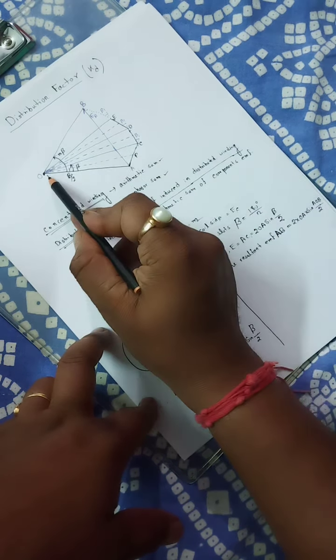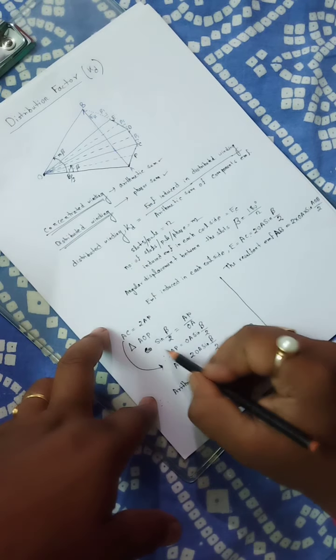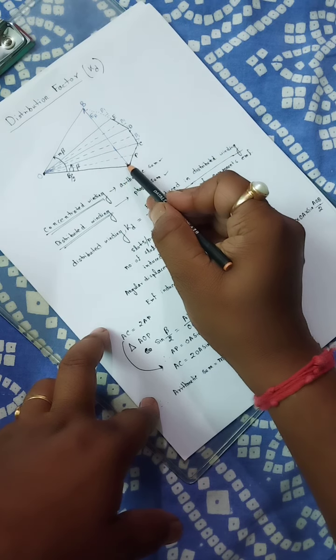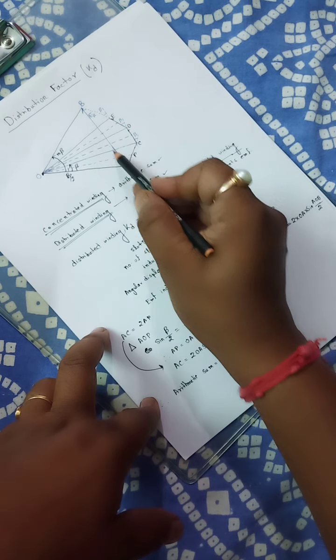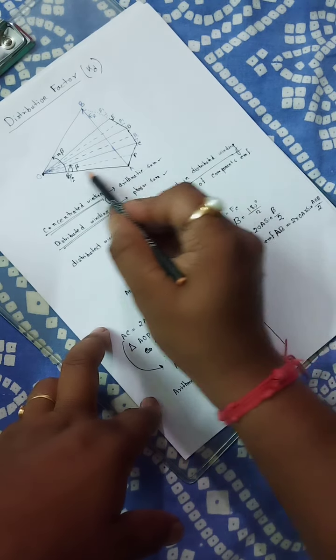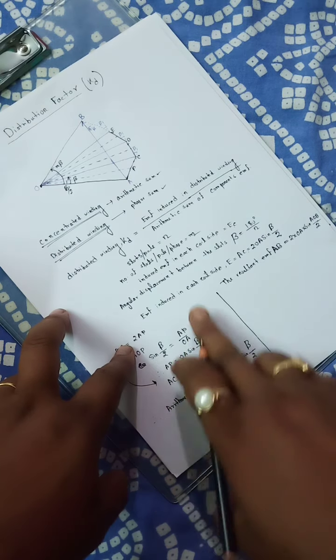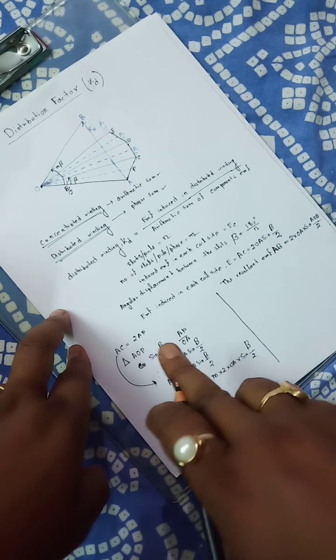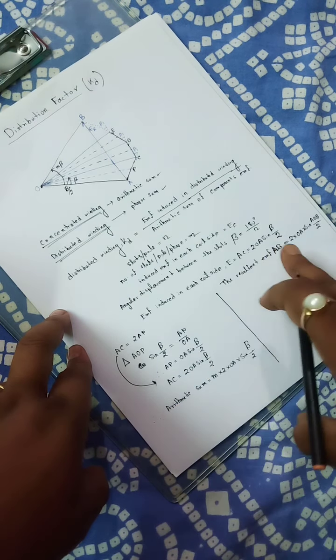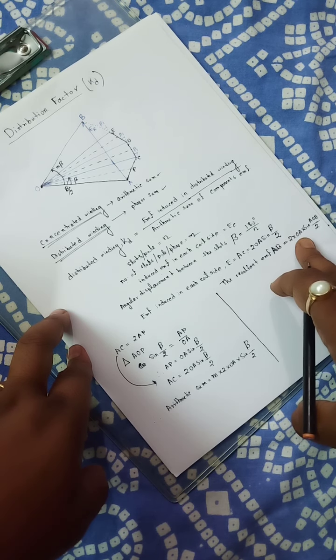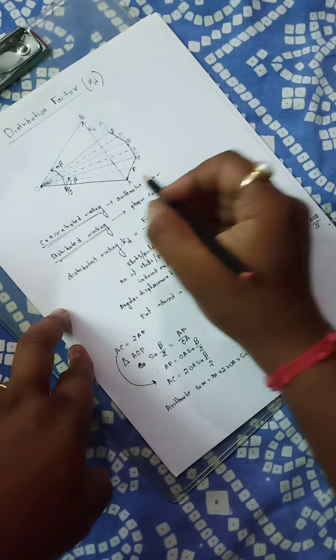As I found the value in the earlier expression, we can consider this total triangle, and using the same method we followed before, AB is equal to 2 into OA into sine of the total angle AOB by 2.